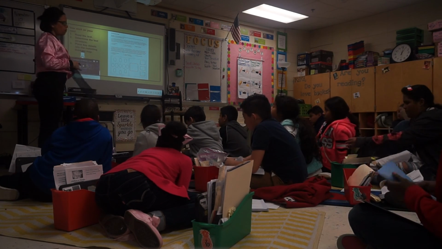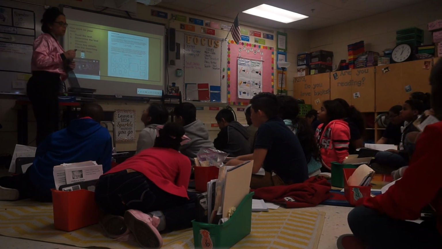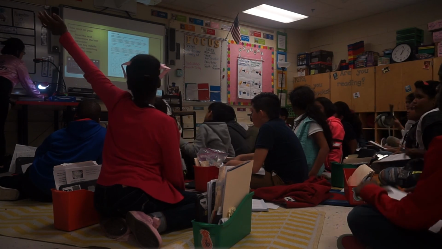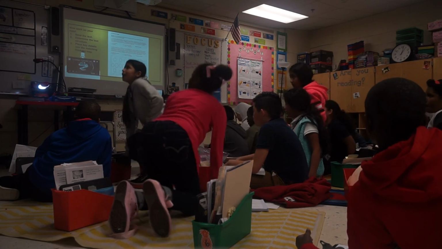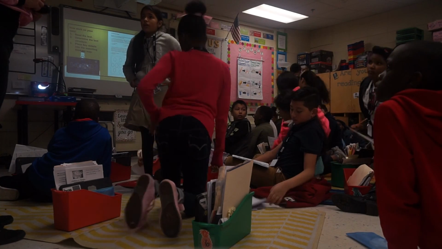I'll set my timer. When you're done with the exit ticket, you may move and work on your weekly rotation contract. Yep. Full thinking map. You have two thinking maps you have to do. You better hurry. You're not supposed to be going during class.